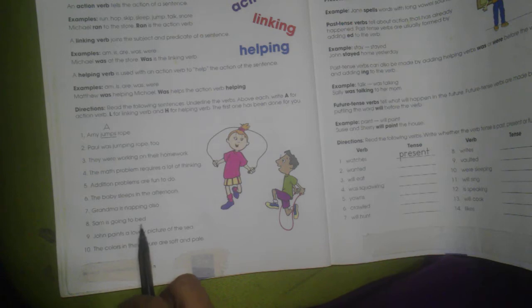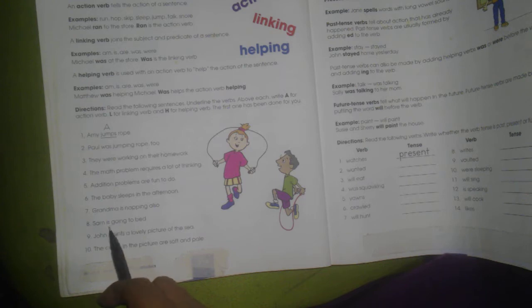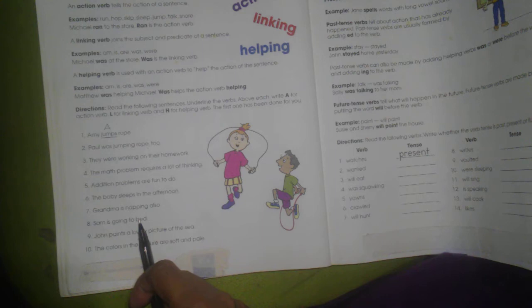Sam is going to bed. Is is a linking verb because is joining Sam and going, right? Sam in this case is the subject. Going to bed is the predicate.